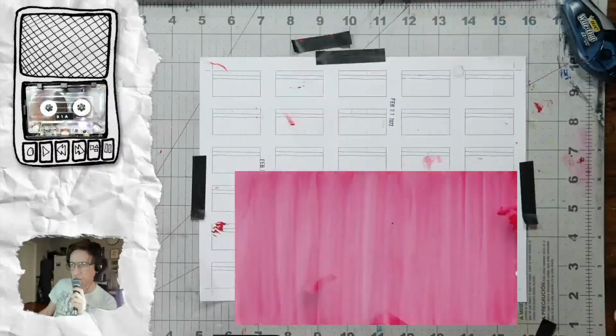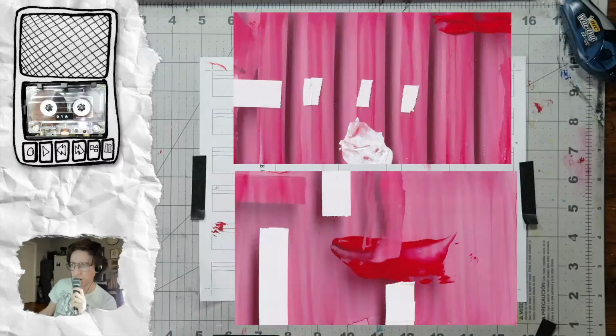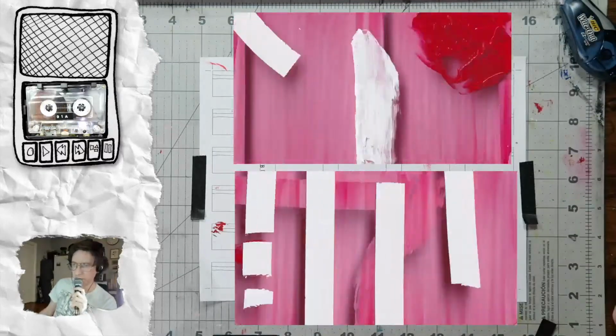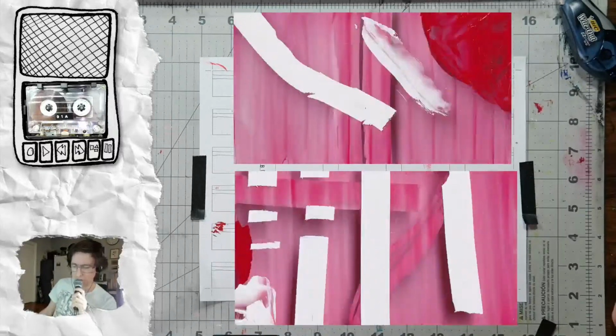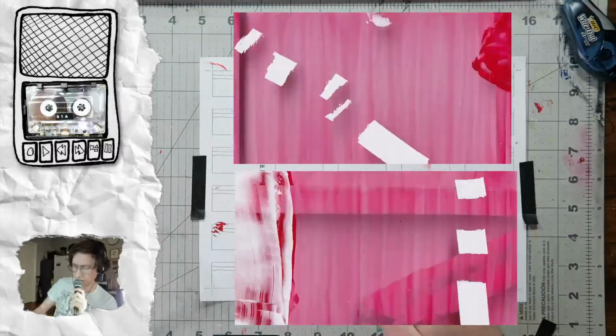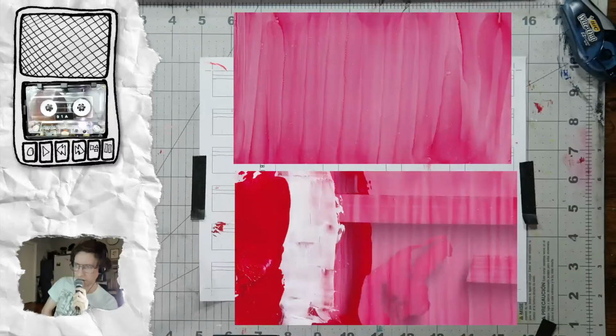So my plan today is to transition out of this solid red done in the alcohol marker, and just have vertical lines as the standalone, and then have some color come in on top of those and scan front and back of that.